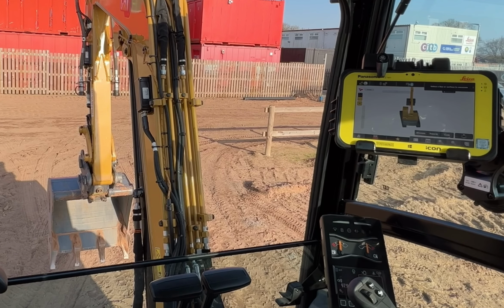Okay, so we've turned up at a job. It's a horse arena for a private client. They've given us a rough sketch of what they want. They want a 20 by 40 arena. They want it running parallel with an existing fence, but they want it 3 meters off to allow a tractor to run down and cut grass or whatever else you may need to do.